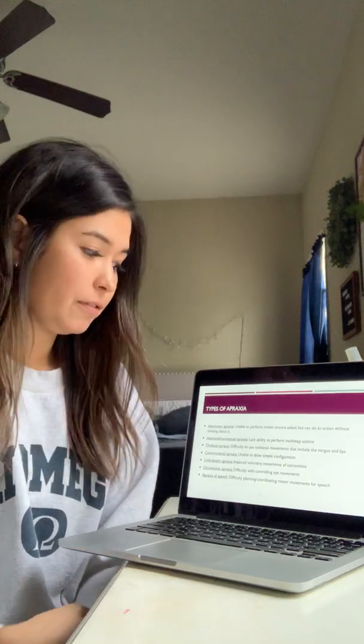The other ones that we get into are ideomotor apraxia, where someone is unable to perform motor actions when asked, but can do actions without thinking about it. So a person may not be able to pick up the phone when they're asked to do so, but they could perform the action without thinking when the phone rings. Someone asks them to do it, and it would be difficult for them to perform the muscle movements to complete the action.